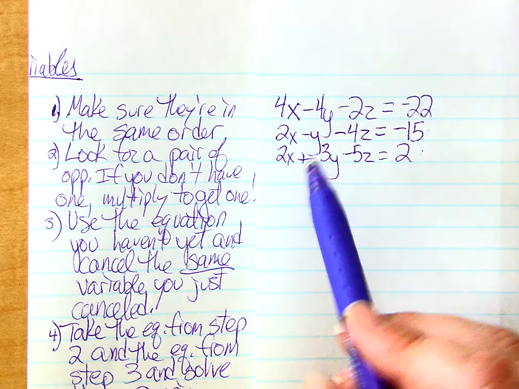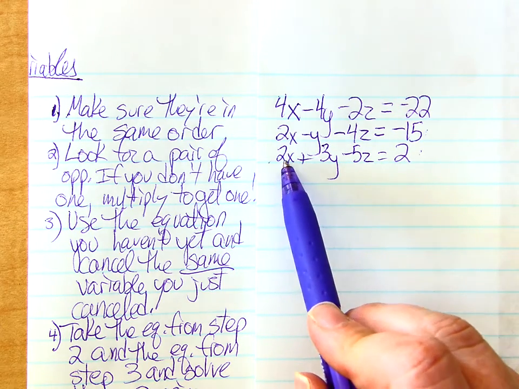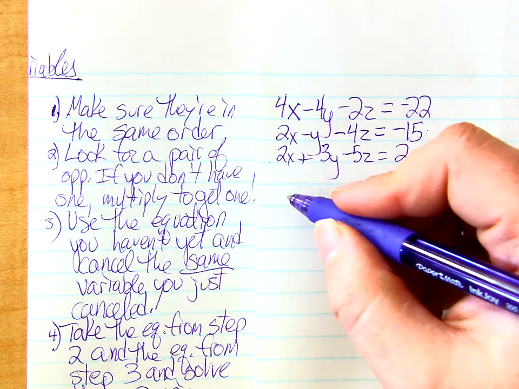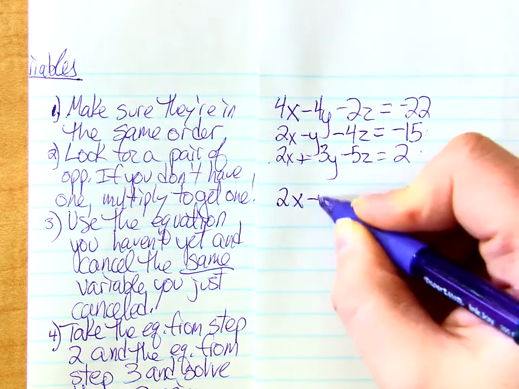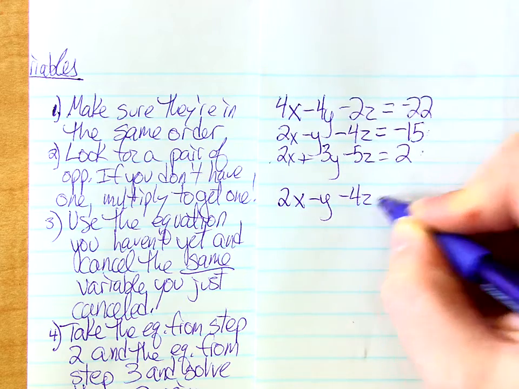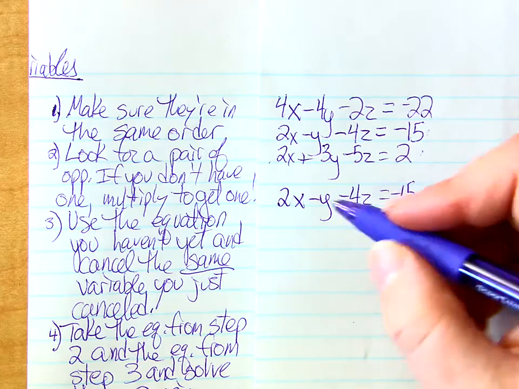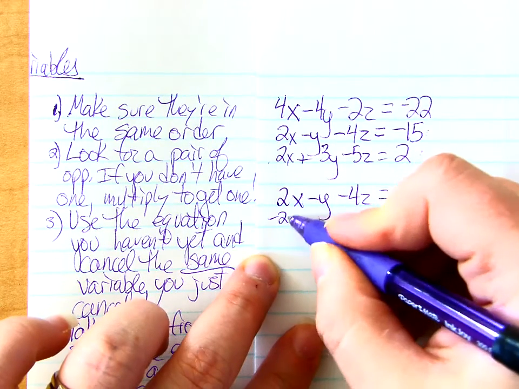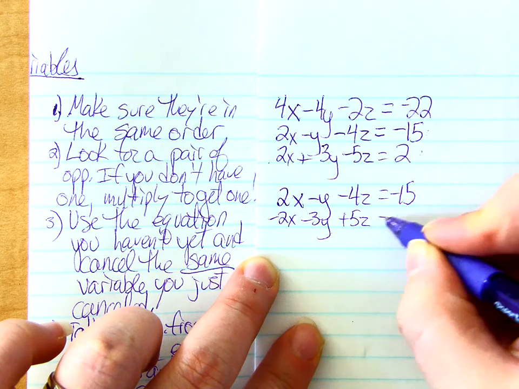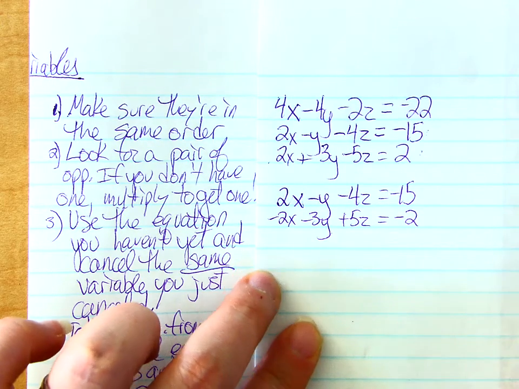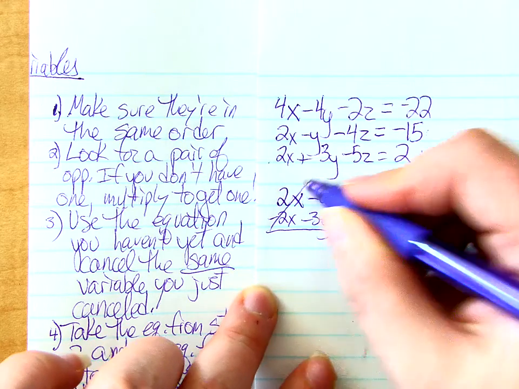Sure. You could multiply the bottom one by a negative, and then you'd have a positive 2x there and a negative 2x there. So let's do that. I'm going to take the second and the third. So the second one I'll just recopy as it is. And then the third one we're going to multiply through by a negative 1. So that's a negative 2x minus 3y plus 5z equals negative 2. All right, we'll add those 2 equations together just like when it was 2 variables.